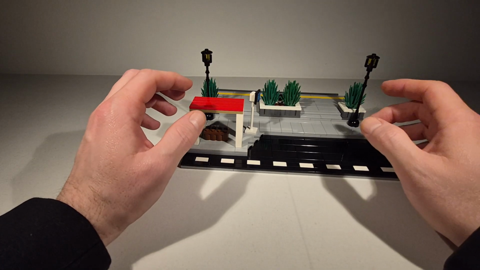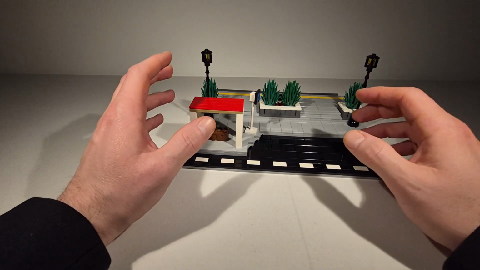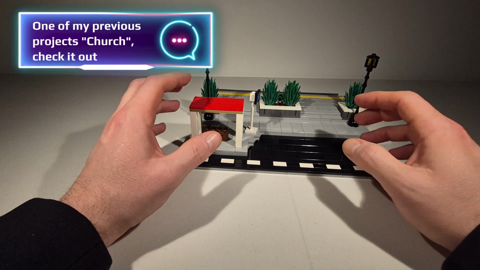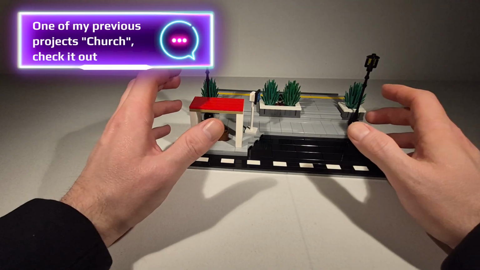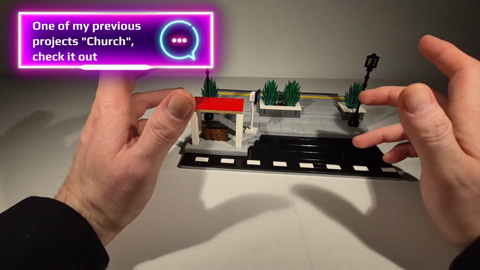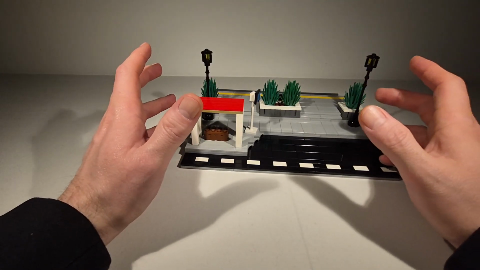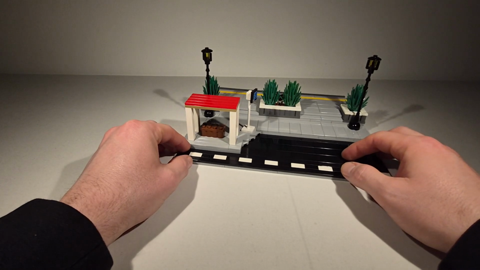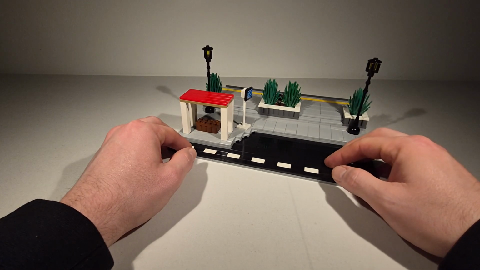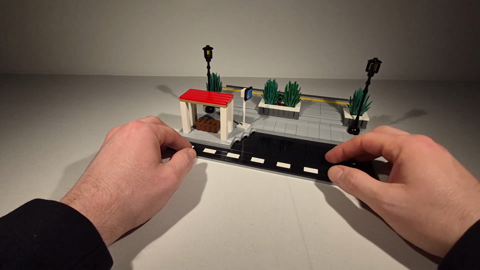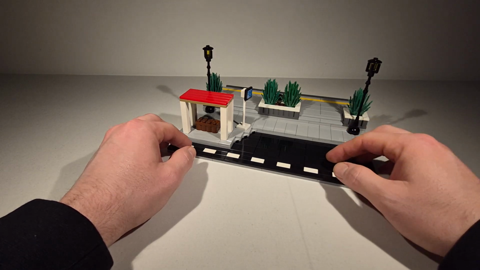Not like I had the church, which had like a tourist bus, more like a city bus for the public transport. Maybe I'm going to build a project from that one also. But unfortunately, Lego hasn't released one.